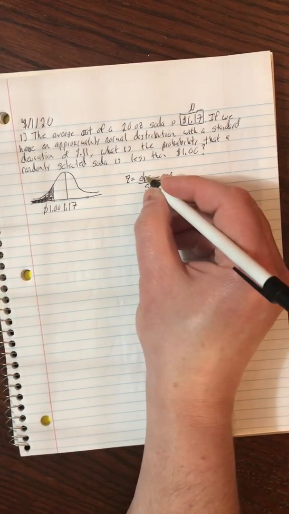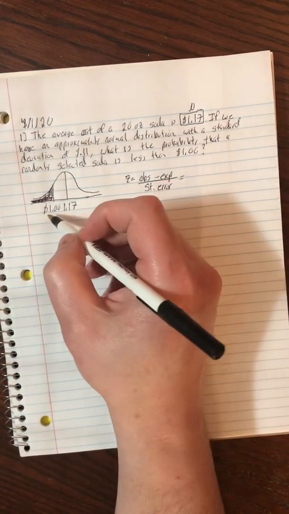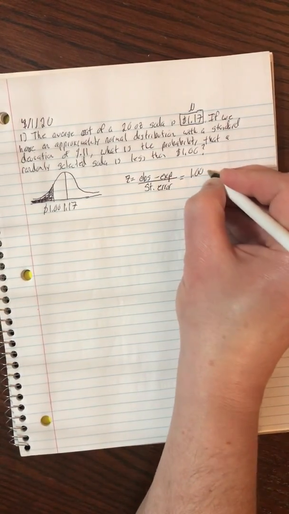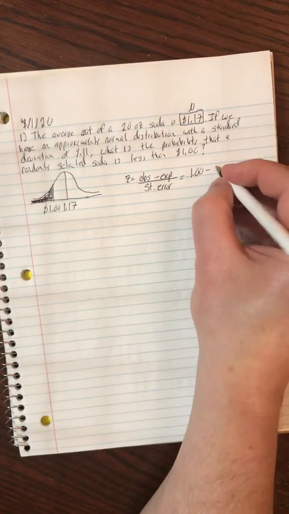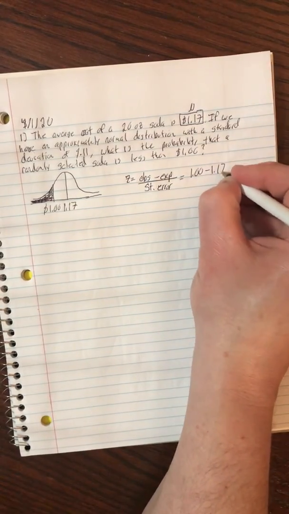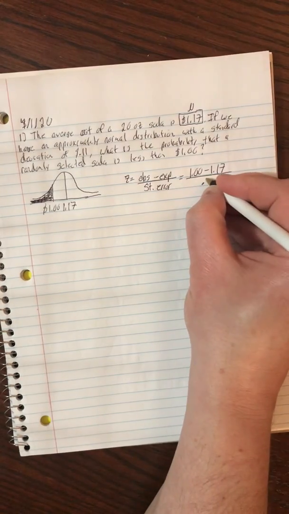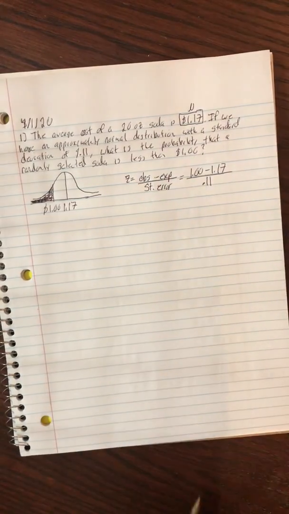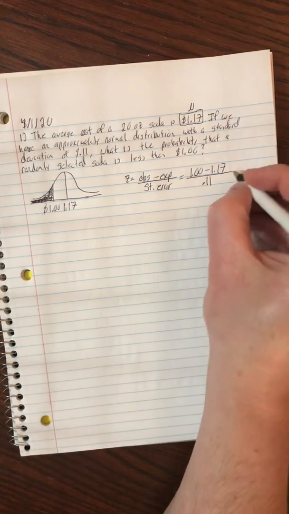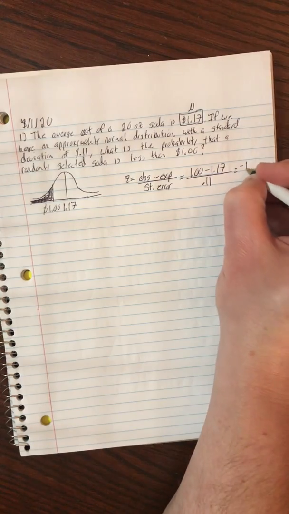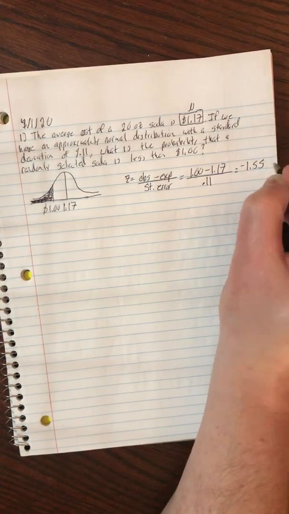In this case, the observed is $1 minus the expected of $1.17 divided by a standard error of 11 cents. If you do the math, you end up with a z-score of negative 1.55.